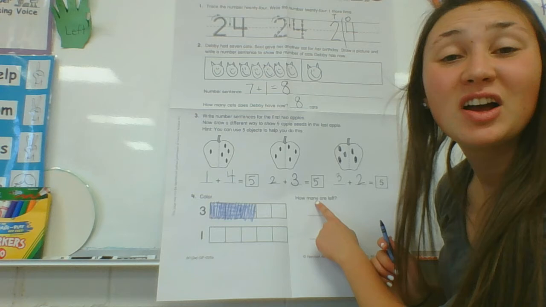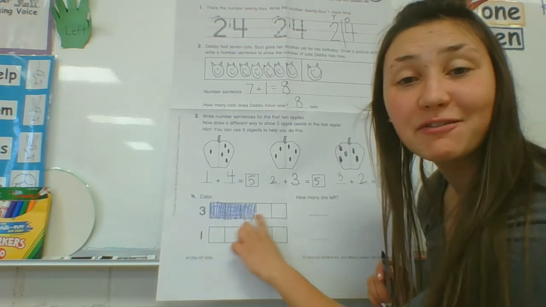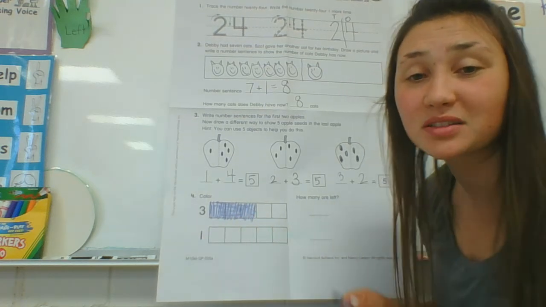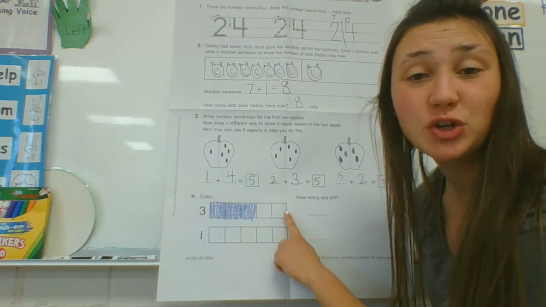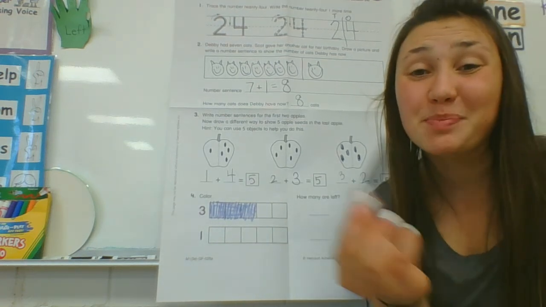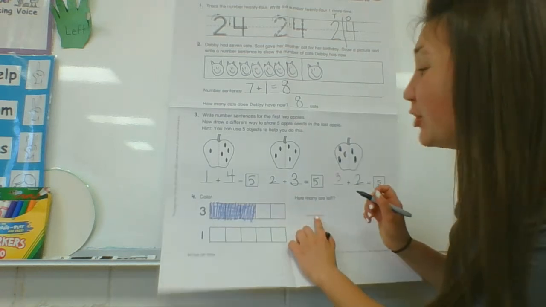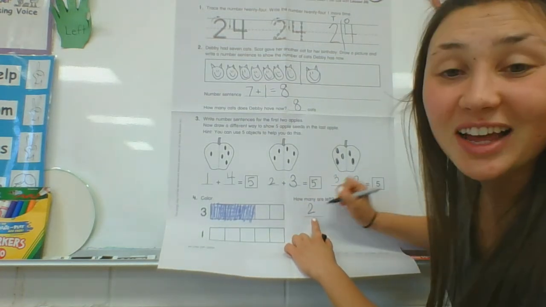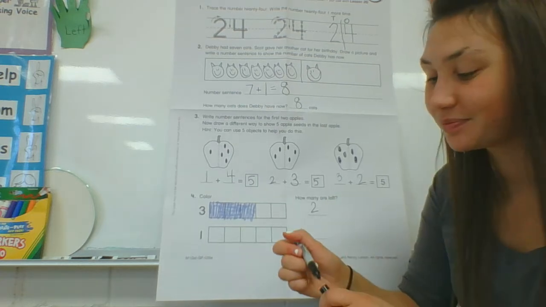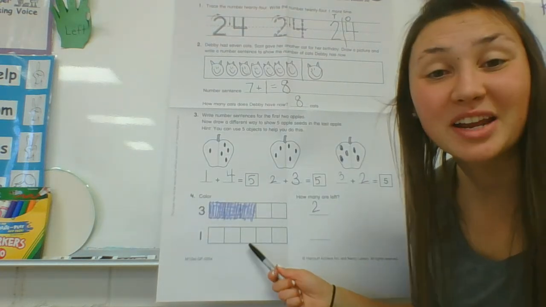How many squares are left after we colored those 3 blue squares? So how many white squares are there? Let's see. 1, 2. So go back to your pencil and write 2 squares are left, down and around and to the right for your 2. Last one, here we go.